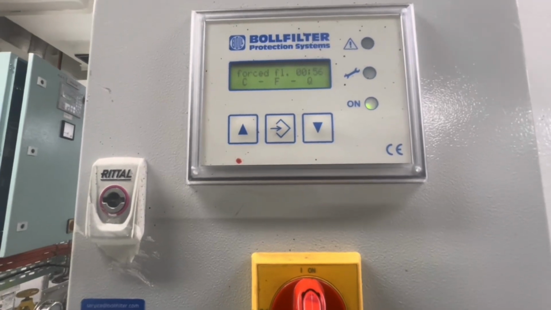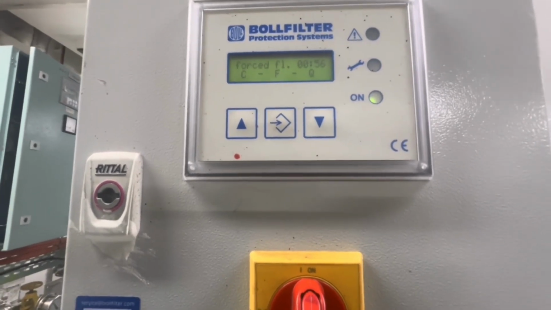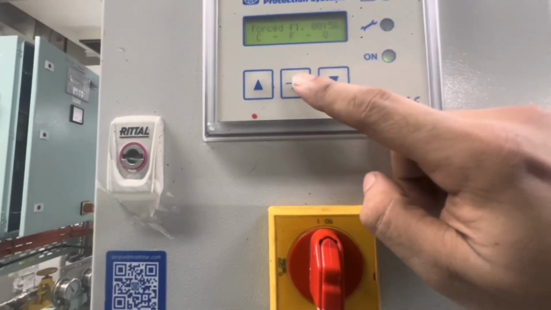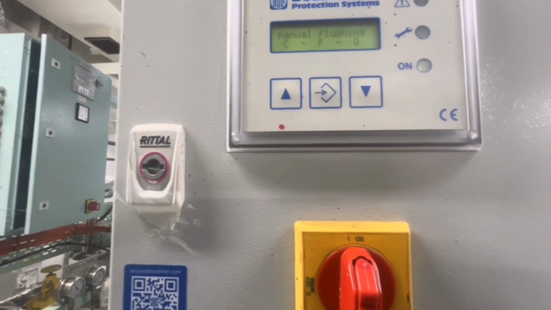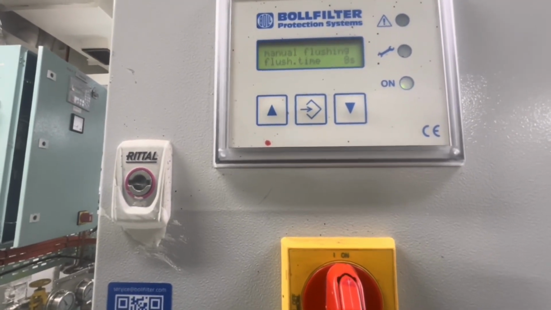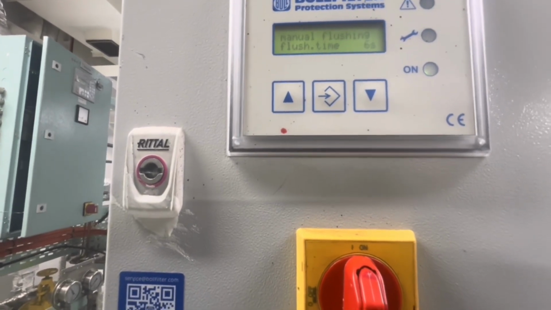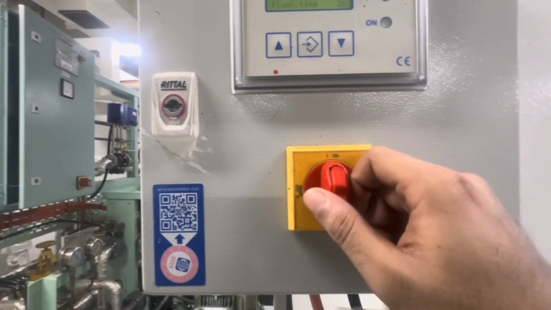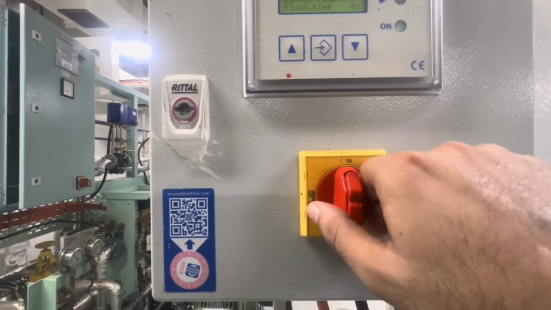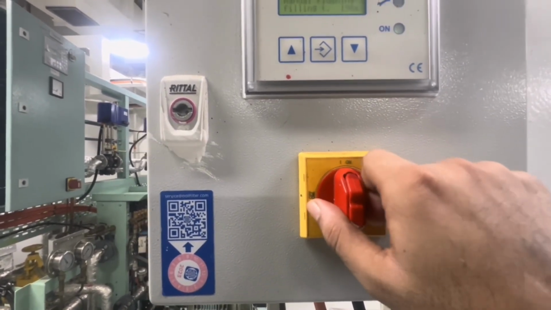So the first manual flushing has been finished. I will do one more manual flushing. So the flushing has been done. I will wait for 5 seconds, then I will switch off the power for the automatic filter.